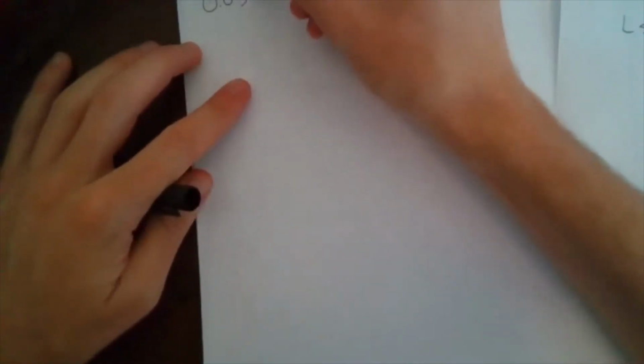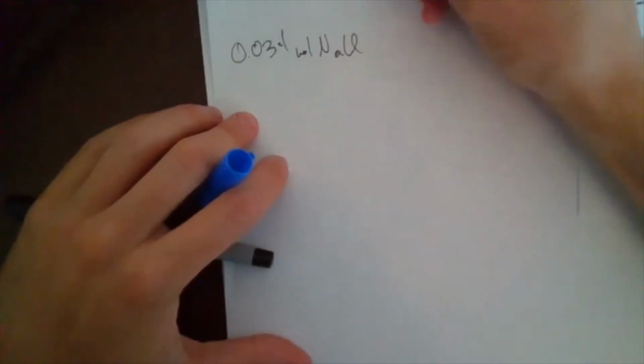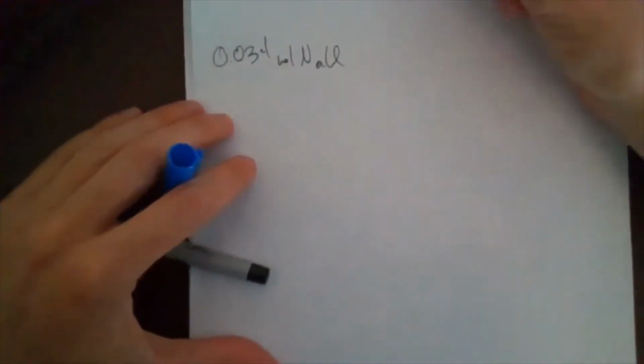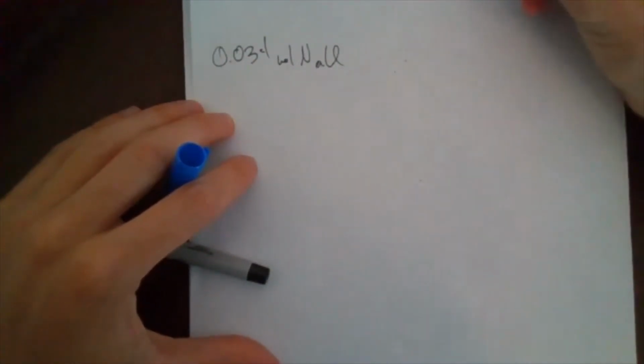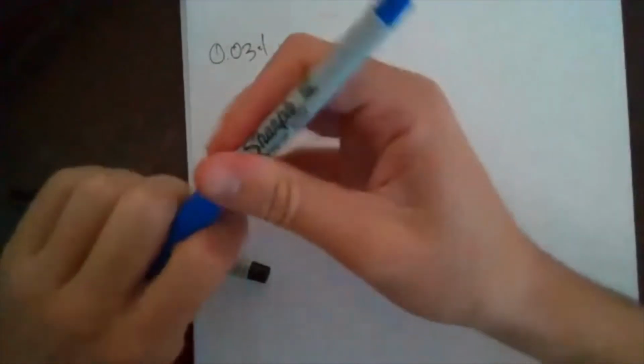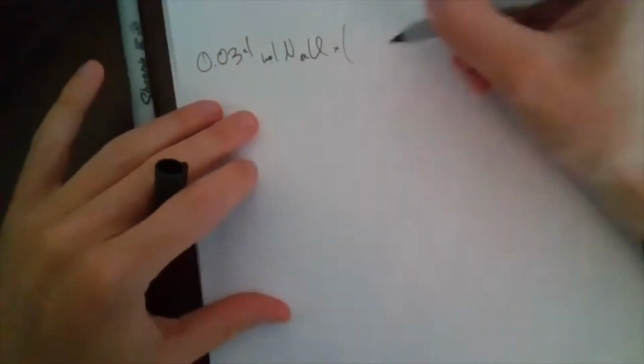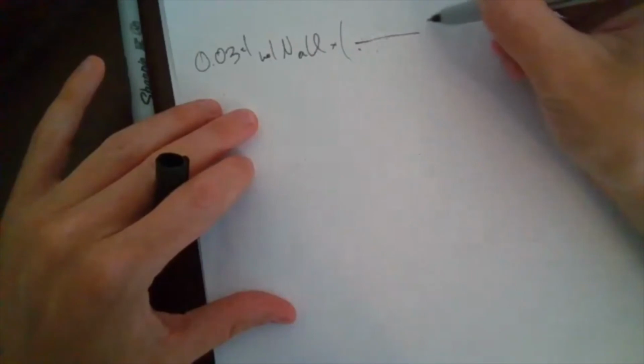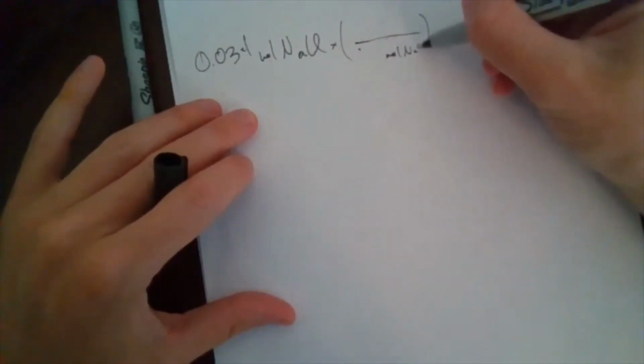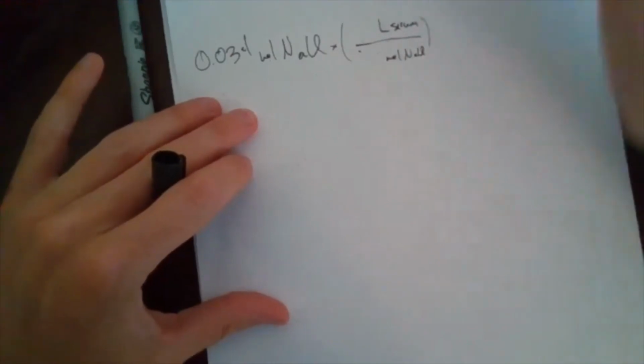So we have that moles of NaCl. So what I'm going to do is I started with 0.034 moles of NaCl. And I'm going to use the fact that I have 0.14 molar, which, as we said when we were dealing with the units in the algebra, that's 0.14 moles NaCl per liter of serum. And so what that means is this is moles per liter. So what I can do is I can actually set it up like a unit conversion problem, where I want to go from moles of NaCl to liters of serum, which is my solution here.